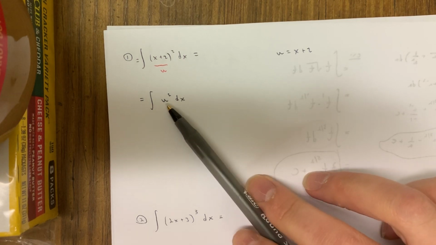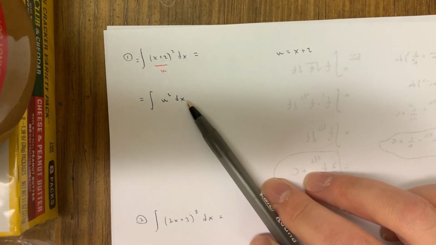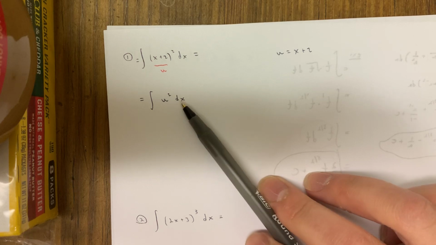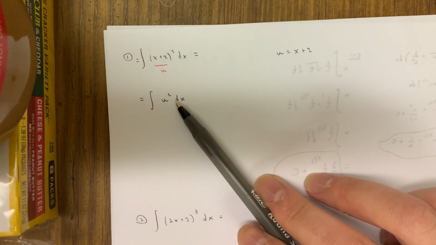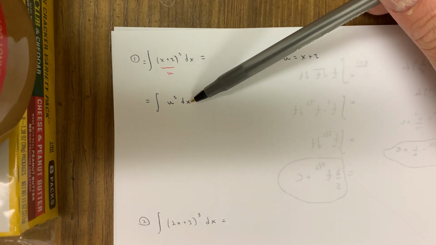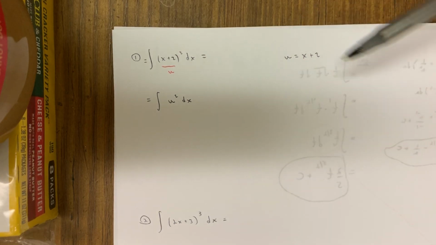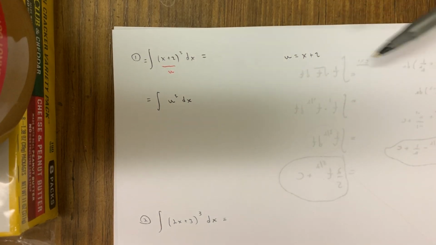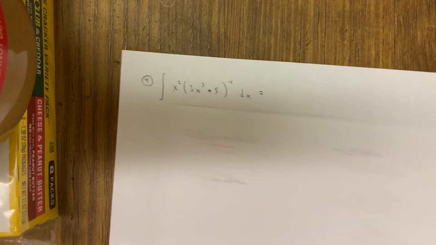You can't integrate u with respect to x, okay? This doesn't need to be a dx over here. This needs to be a du. And some people are like, well, but how the heck am I supposed to get that that's a du over there? Well, believe it or not, we have u equal to x plus 2 here. How do you turn a u into a du? People are like, I don't know how to turn a u into a du.